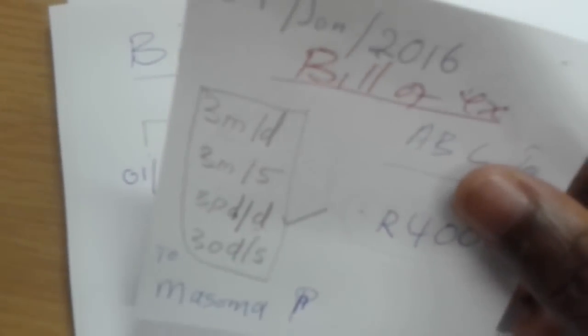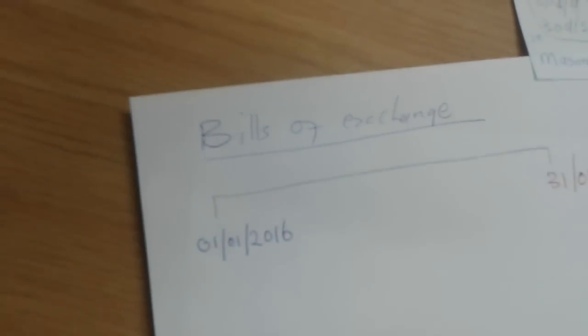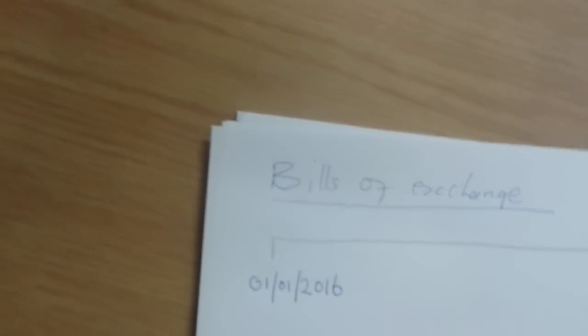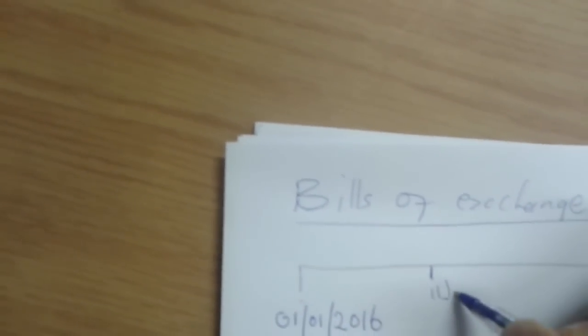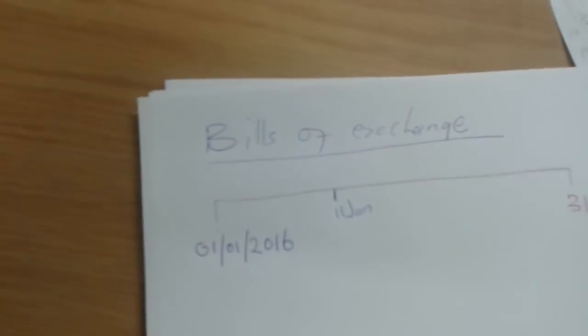Okay. Now, let's see now. So I'm going to get a copy. Obviously, the shop or whoever I must pay the money to will also remain with a copy. I get a copy, then I go. Now, 10 days down the line, on the 11th, right? So let's say here, on the 11th of January, these guys or this shop, they need money.